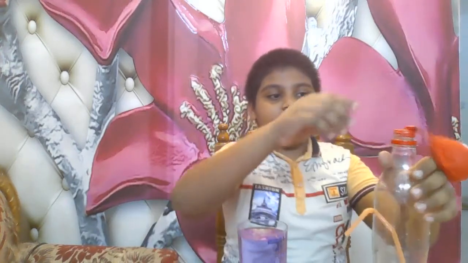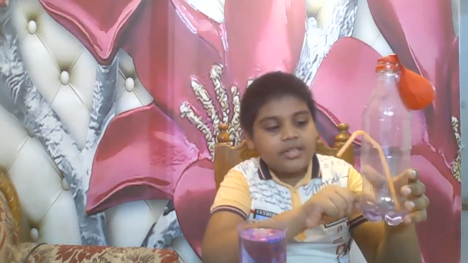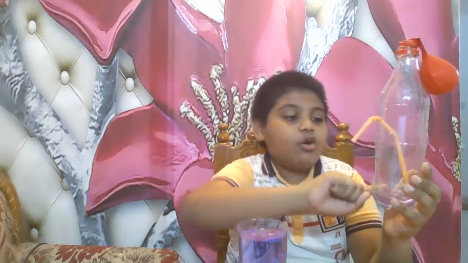Now you see that the air pressure of the gas of the balloon is giving pressure to the water, and it flows through the straw and gives the water to the glass. And you know that liquids can flow from one place to another when they are left on a flat surface, and they are also called by another name, fluids.